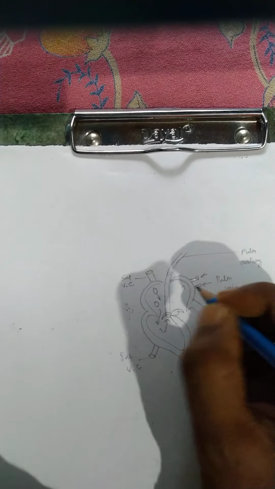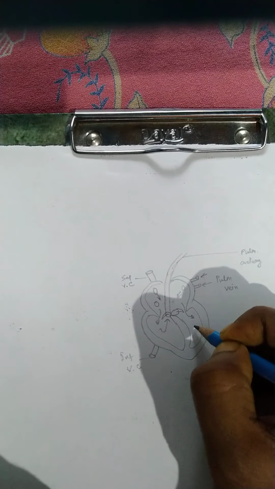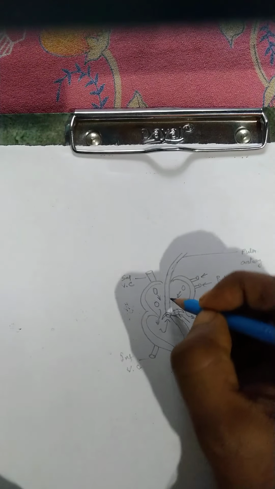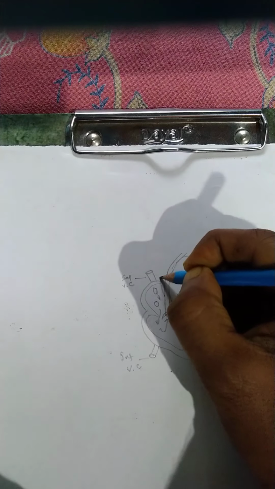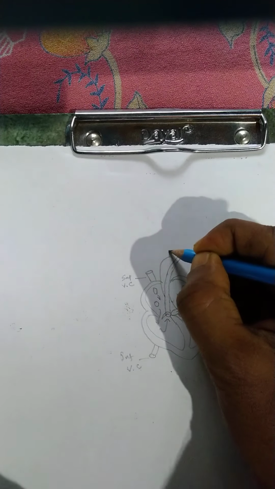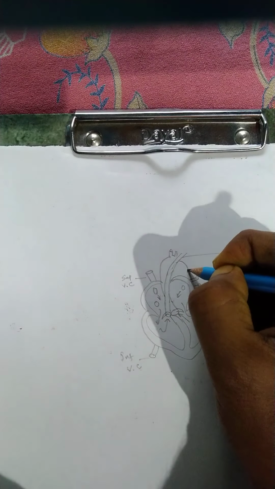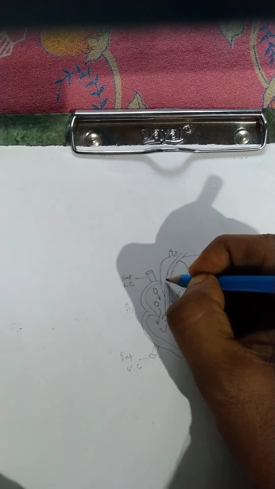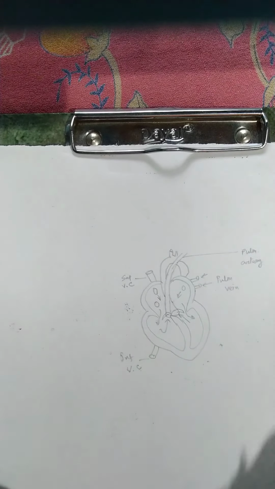The oxygenated blood, or oxygen rich blood, comes to here and goes through this particular line through the aorta. It goes to the aorta. Okay, to the whole body.